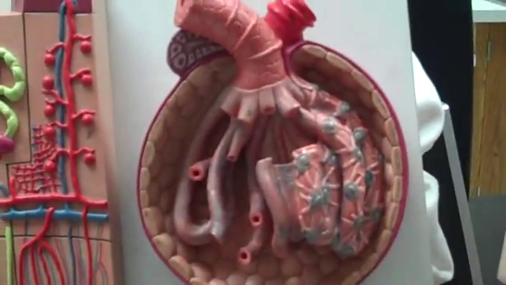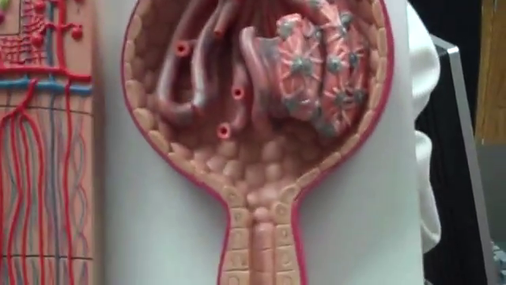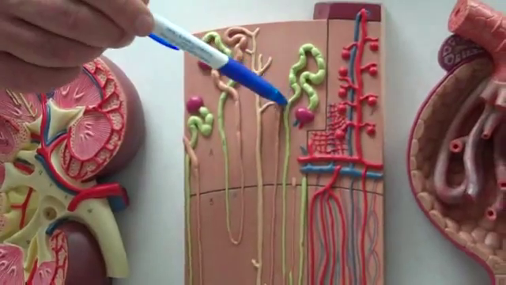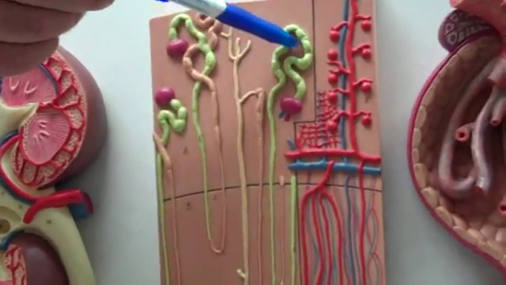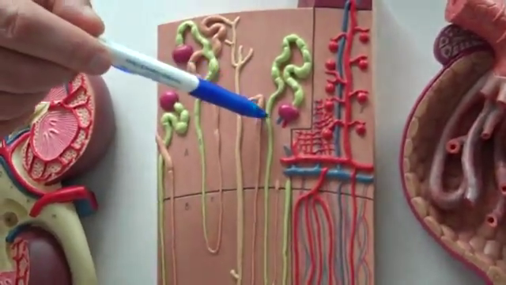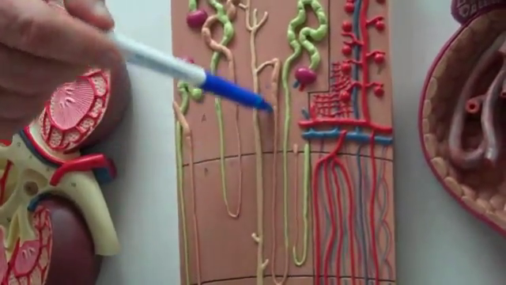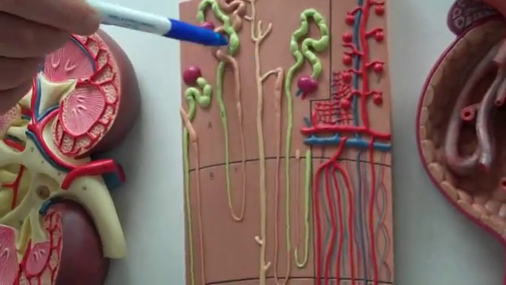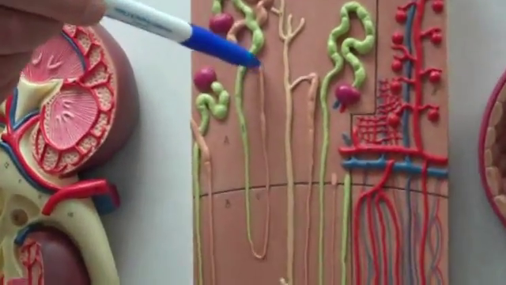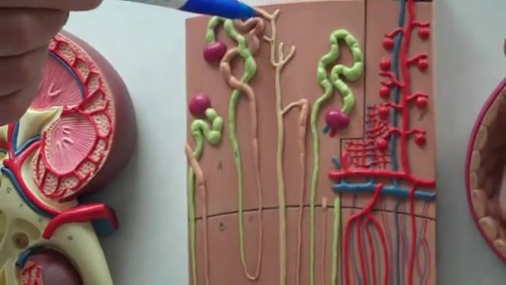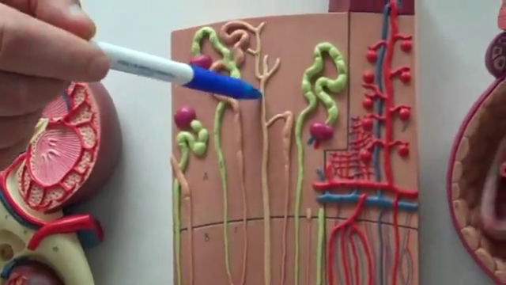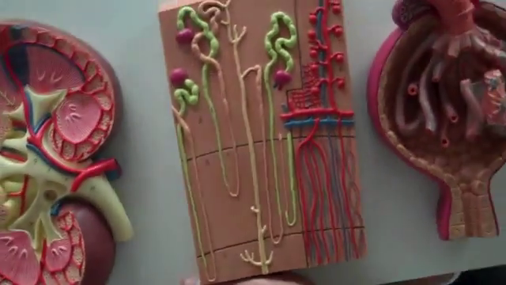arteriole. Now, as it goes down, we'll just follow this part here. First, this big squiggly line is the convoluted tubule, the proximal convoluted tubule. Then it goes down here to the loop of Henle. There's a descending part, ascending part. It comes up here, and this is a distal convoluted tubule. This one shows a better convolution. That's the distal convoluted tubule. It goes into a collecting duct, collecting tubule, and onto a calyx.